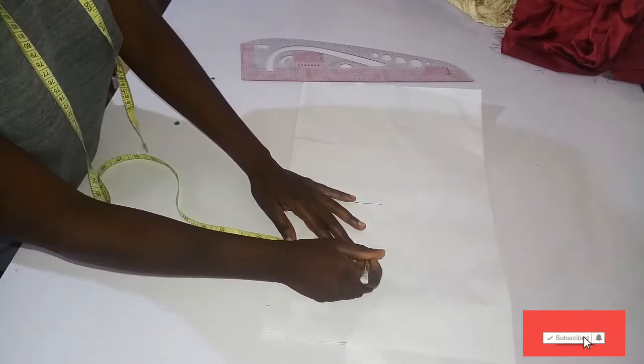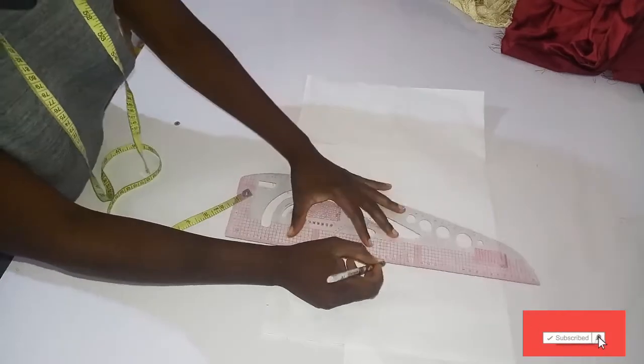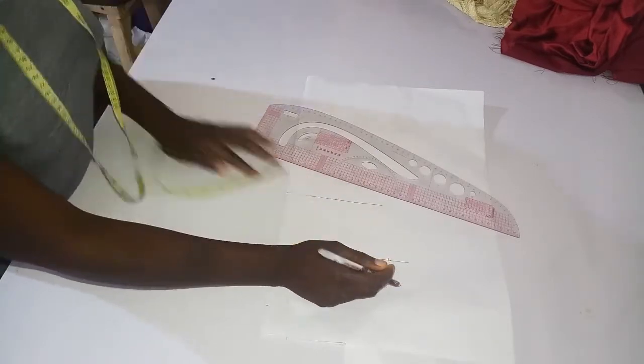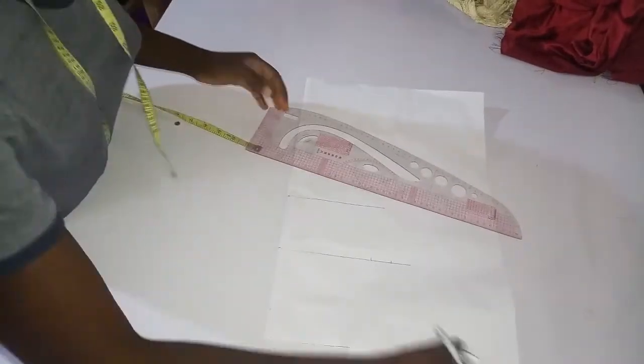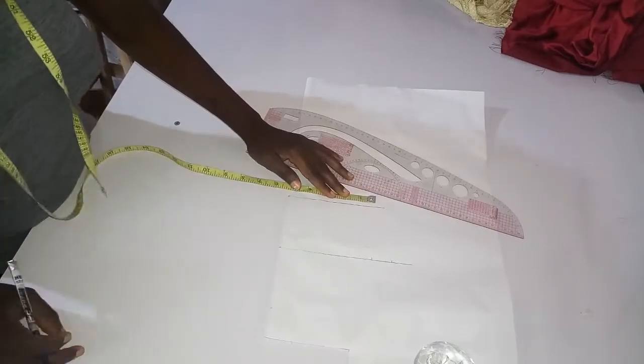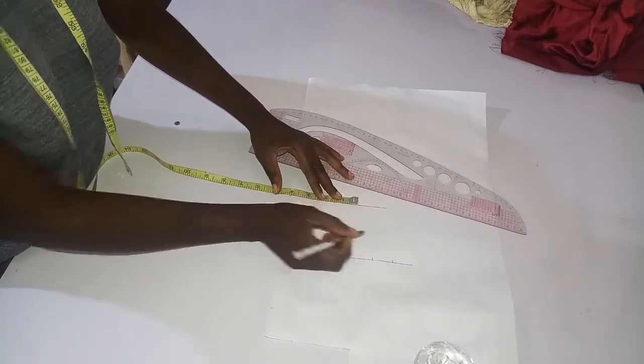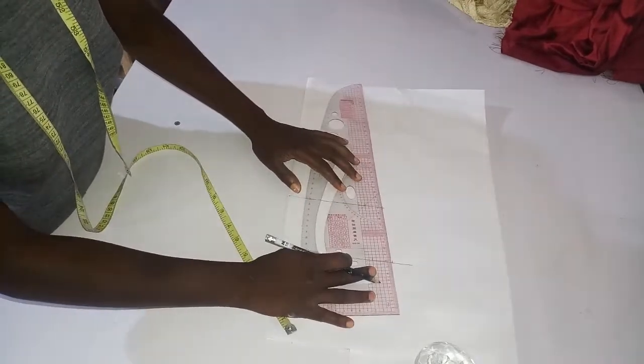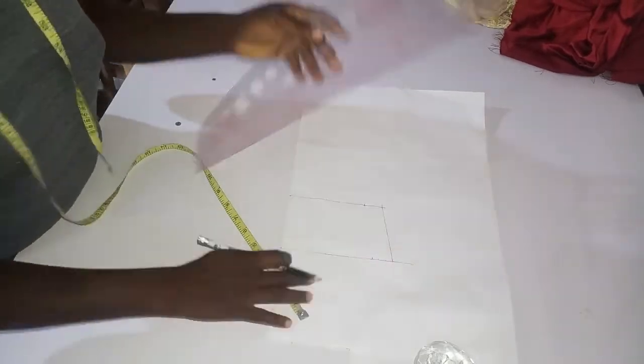Now on my sleeve head point, I'm going to be marking half of my client's bicep measurement plus 1 inch extra for sewing allowance. And on the sleeve length, I'm going to be marking half arm circumference, which I'm going to get by basically just subtracting 1 inch from the bicep measurement. Then I'm going to add also 1 inch for sewing allowances.